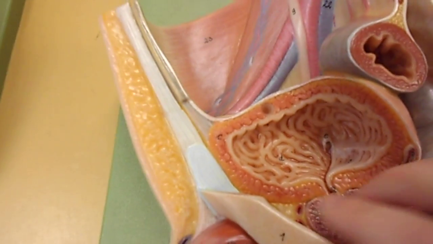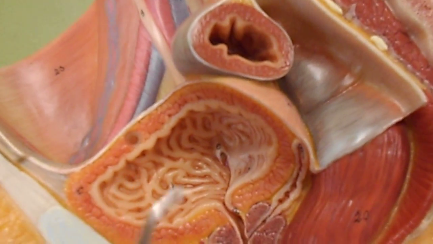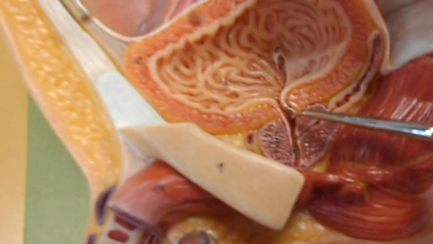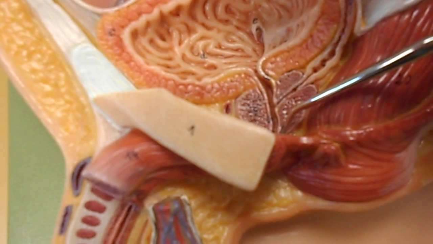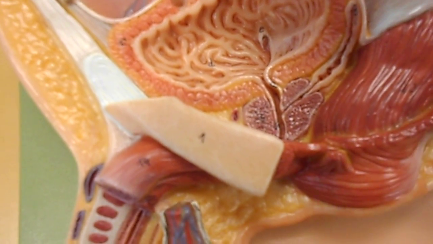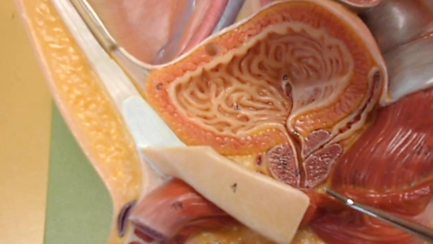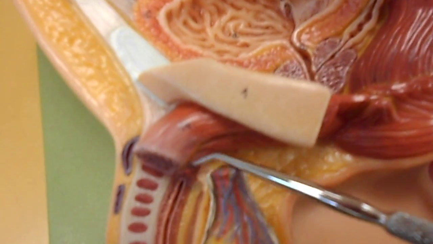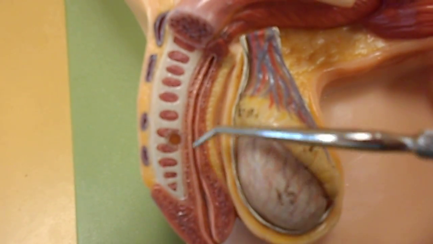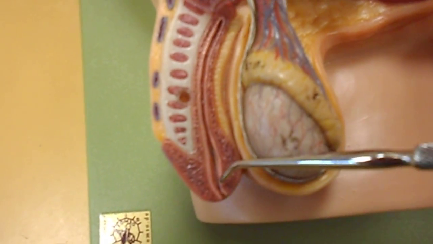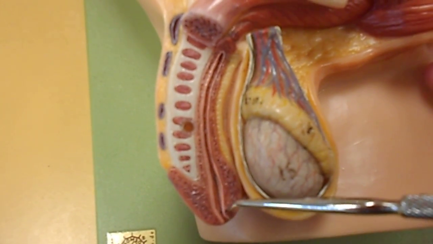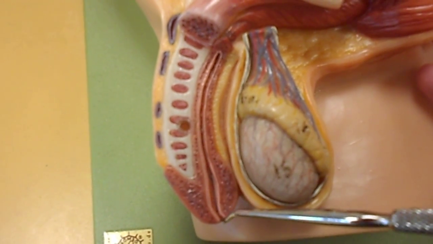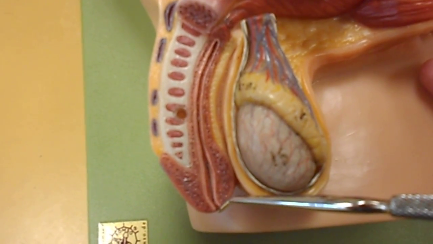Now we have to take away more structures. Oops, pardon my hand. Oh, really stuck. So now the sperm are going to travel through the prostatic portion of the urethra. I can't remove the bone here, but as it goes through the bone, that is the membranous portion of the urethra. And then we get into the penis, and now it's the spongy urethra. Continuing on, the sperm would be able to go out the tip of the penis. When we get to the very end, this opening is the external urethral orifice.